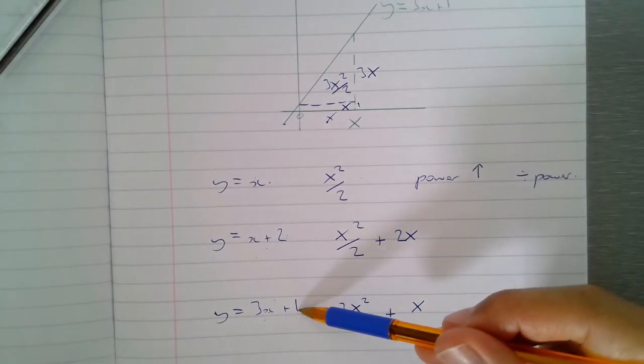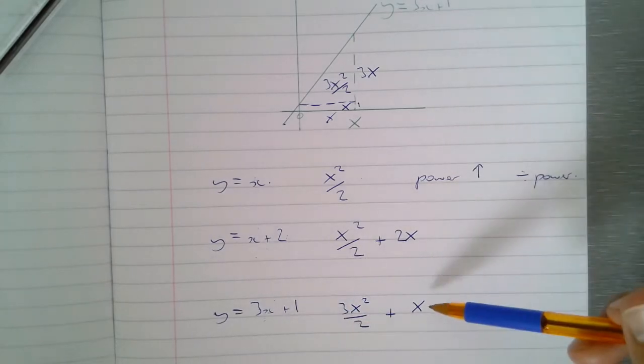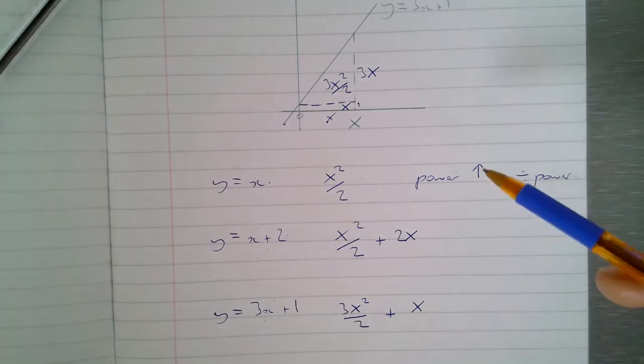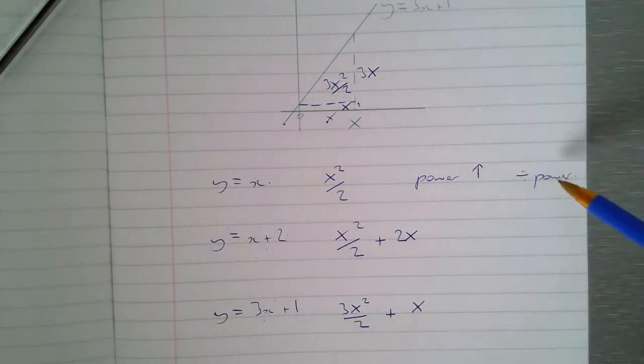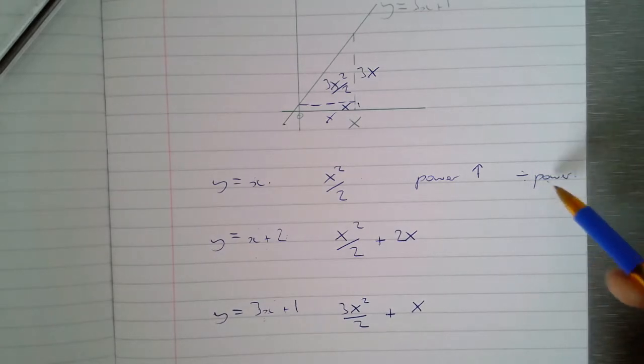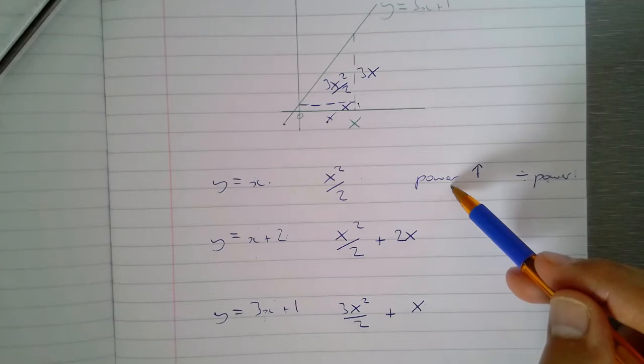And this one was just an x to the 0, so I've risen it by 1 power and divided by it. So in other words, with what we've done here, we seem to be raising the power and dividing by the power. And if you remember with differentiation, you do the opposite of this. You bring the power down and multiply by it, and then you reduce the power by 1.